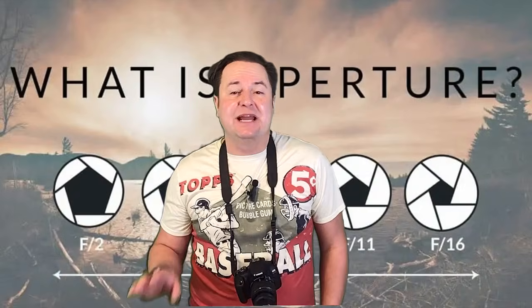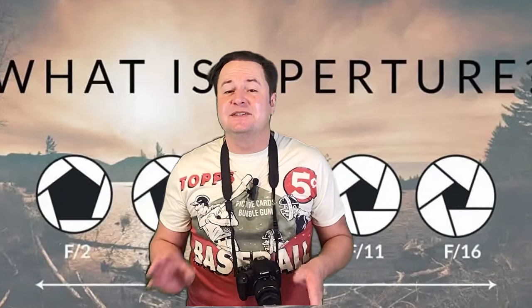Now, once you've set your desired f-stop, take a look at the display. For this example, we'll start with a low f-stop, around f2.8. Then move to a mid-range f-stop like f8, and then finally a high f-stop like f16 to see the differences in the depth of field.